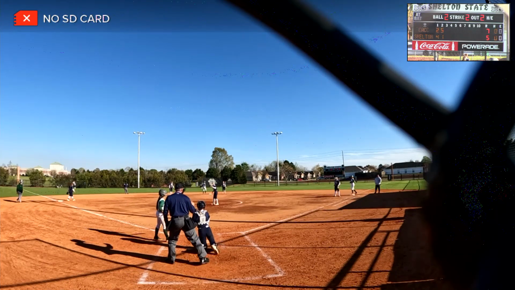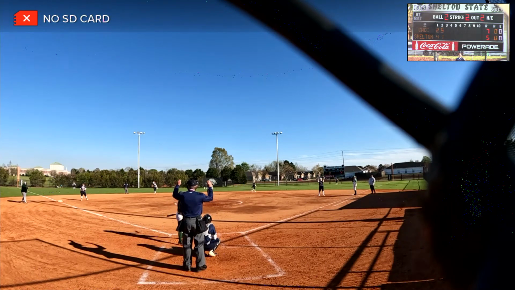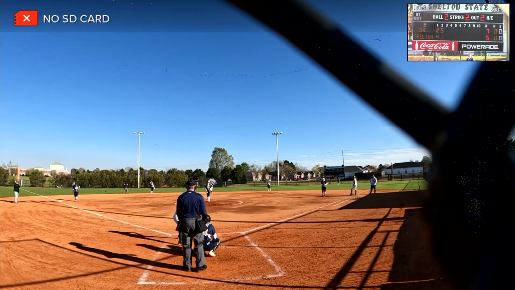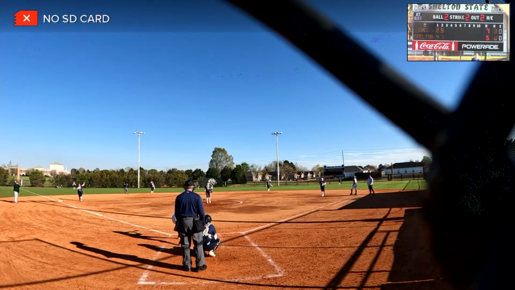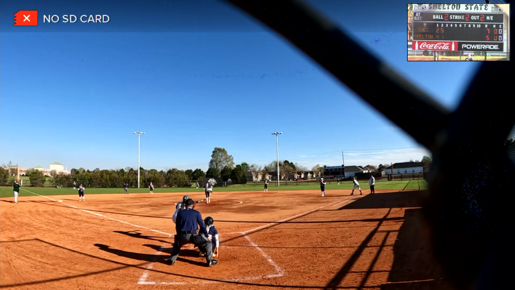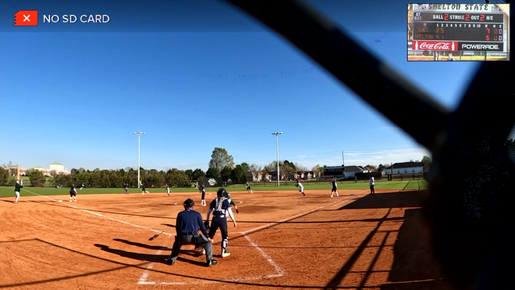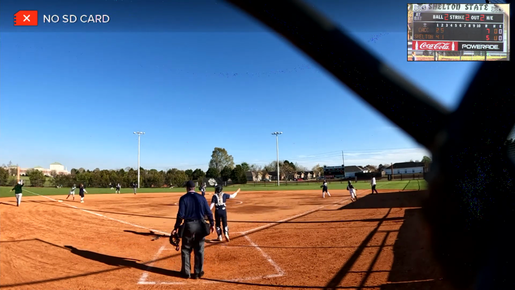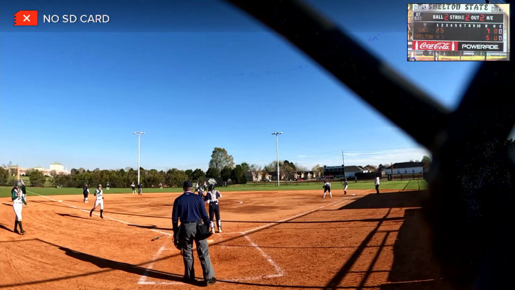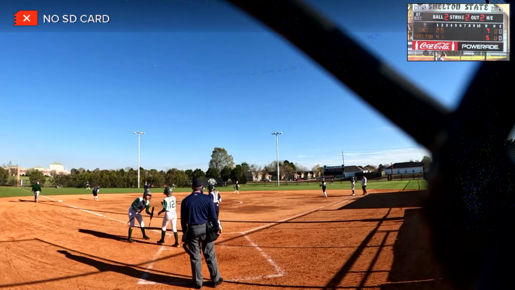Called a strike. And a line drive into left center field. That's a base hit. That'll drive in a run. Another hard hit ball off the bat of EK Fife.